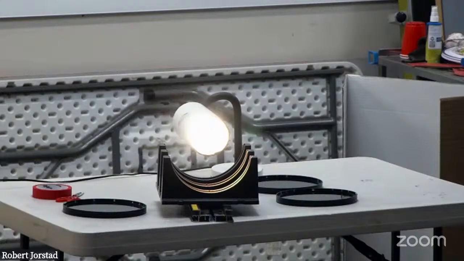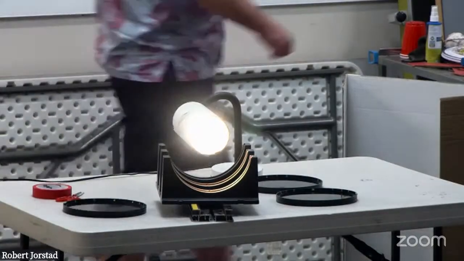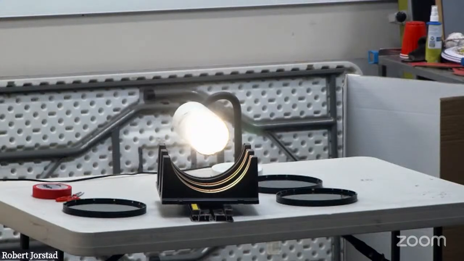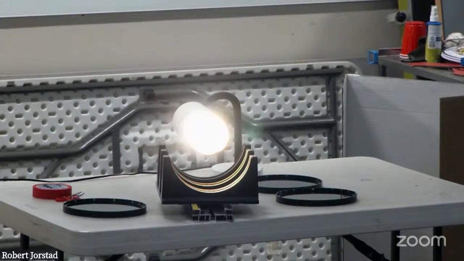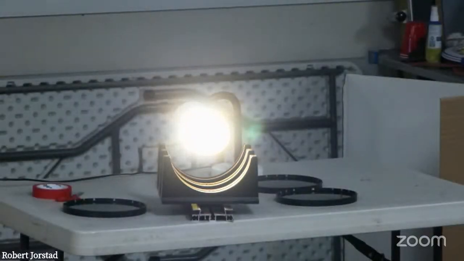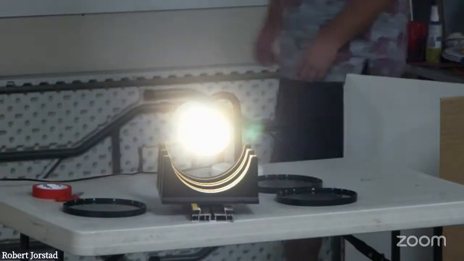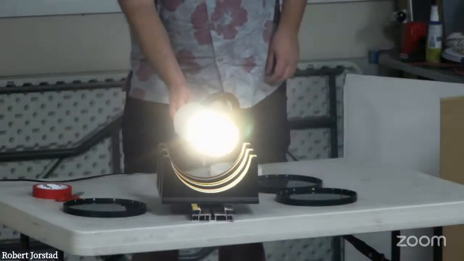All right. So hopefully you can see this. And let me hit the lights a little bit so you can see better. I think I want all of them but one. Like that. Okay, so you can see this. This is just a light bulb here.